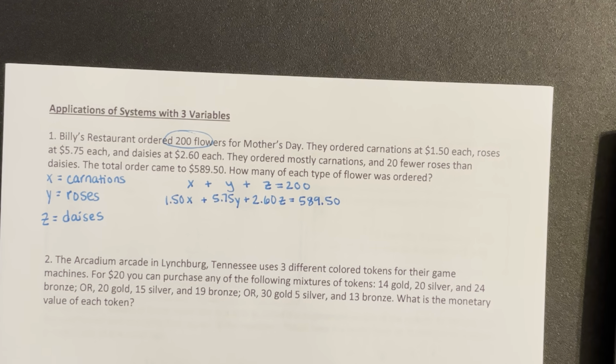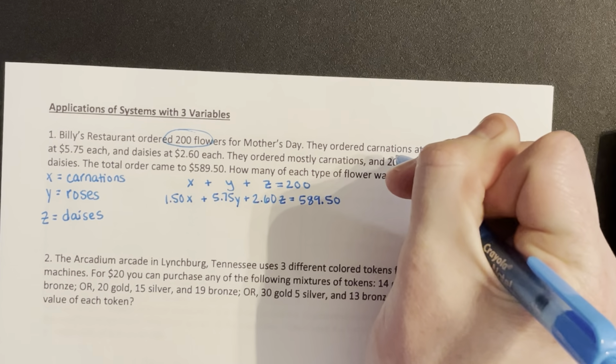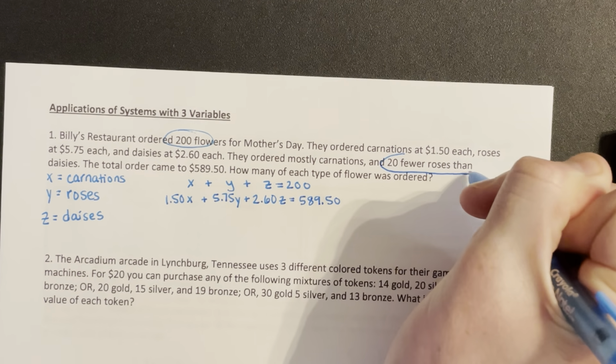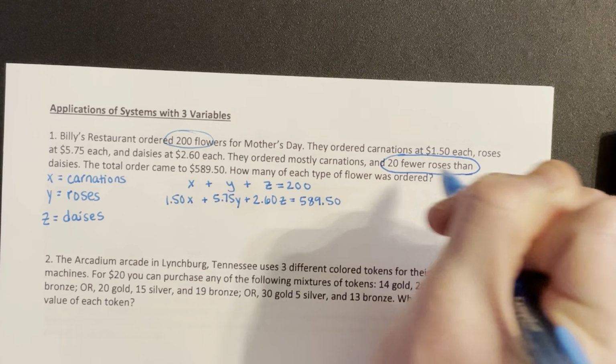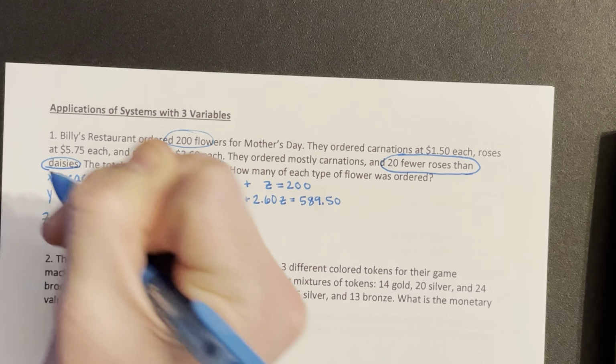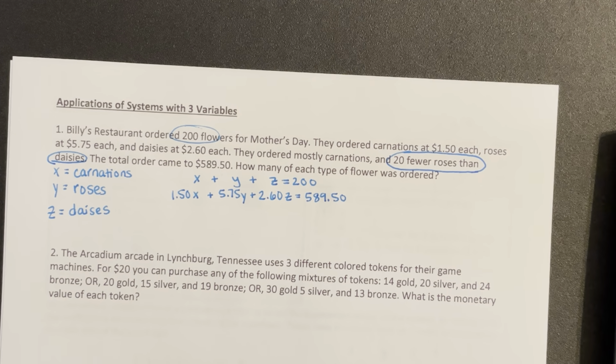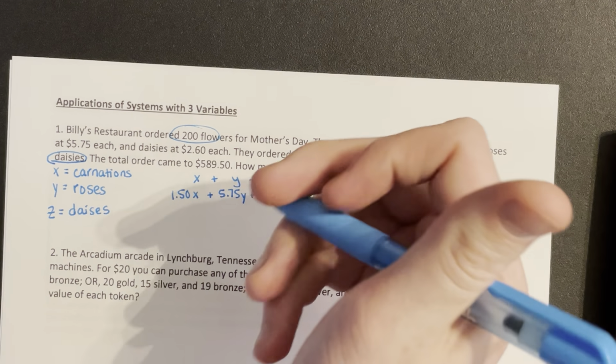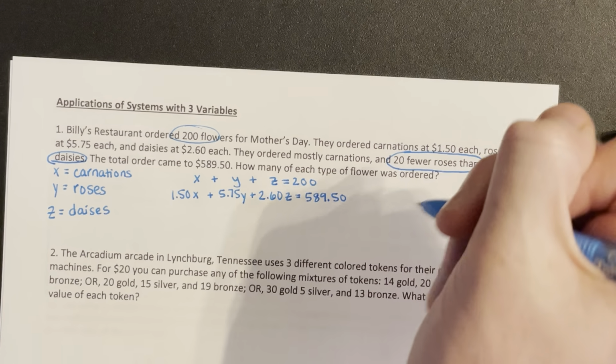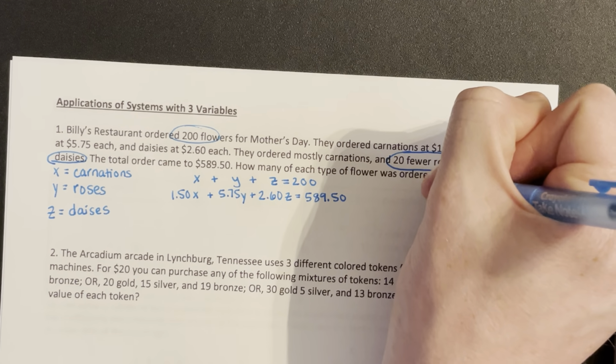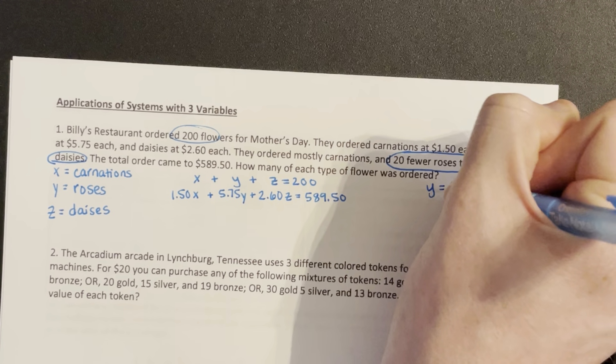The last equation is a little bit harder to do, but we know that there are 20 fewer roses than daisies. So the roses would be daisies minus 20. Or in this case, we could say y equals z minus 20.